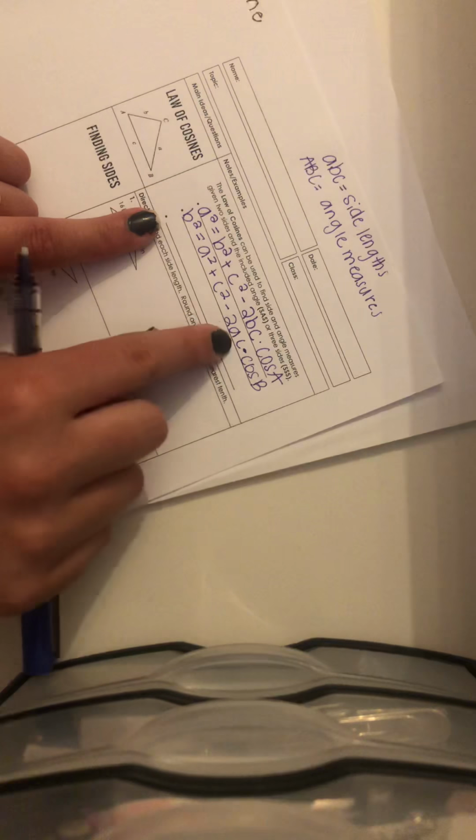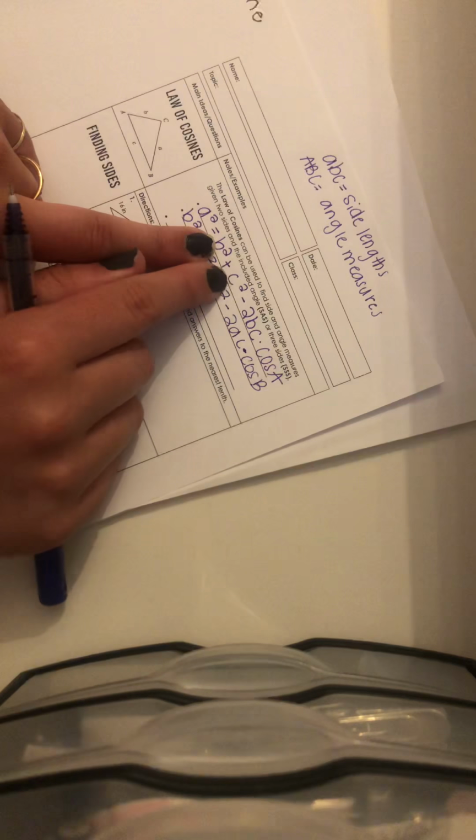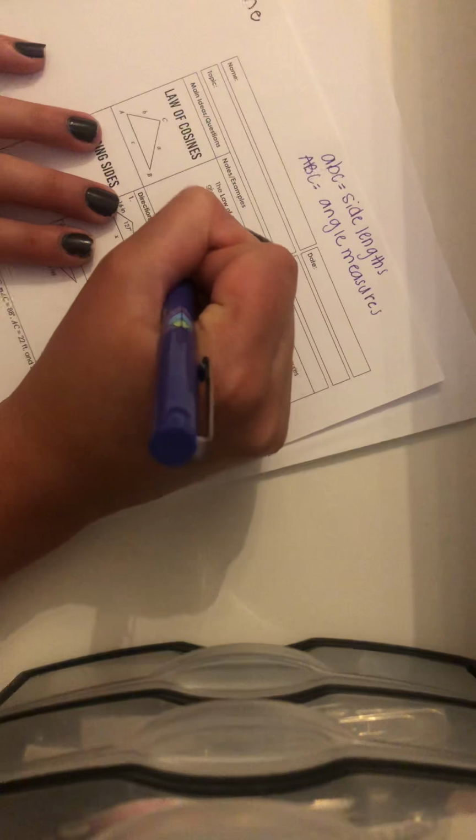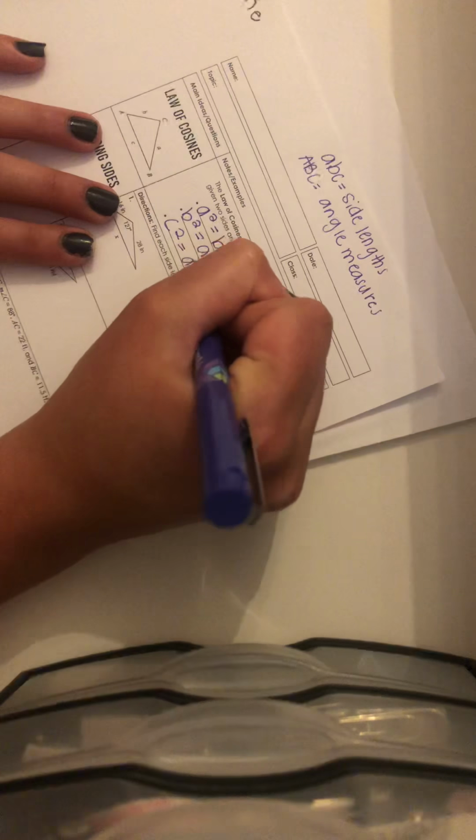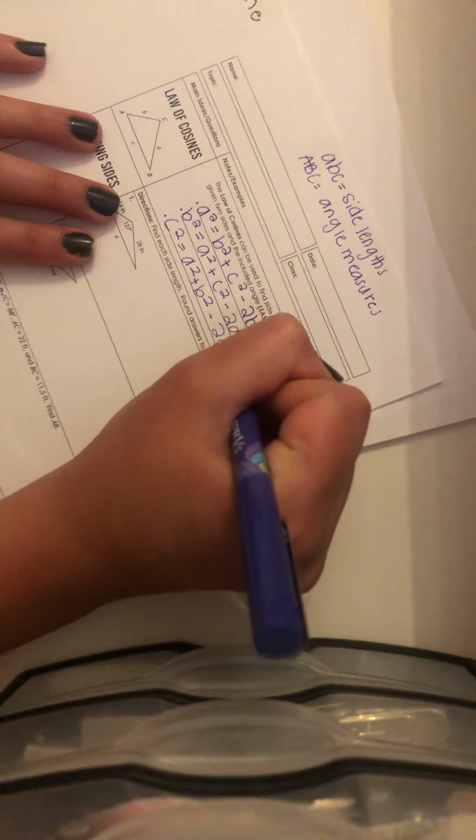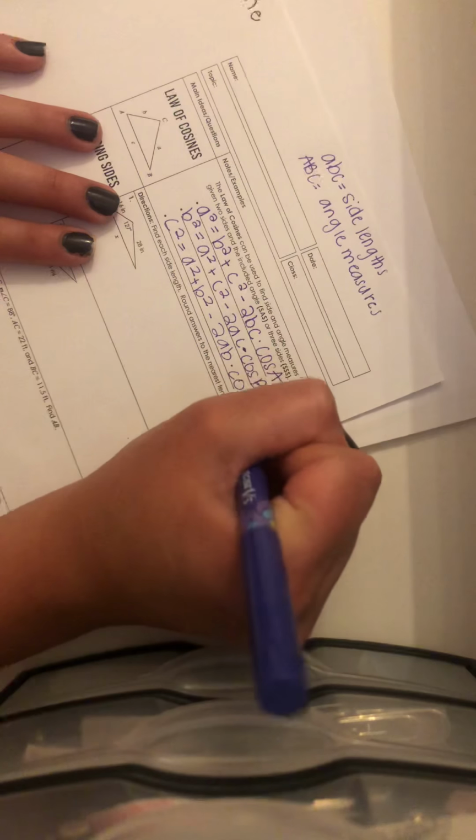If you're doing b squared, you get a squared plus c squared minus 2ac. You see how you multiply that right here? Same with this one, b and c, you multiply right here. I'll show you a different one. We can do c squared equals a squared plus b squared minus 2ab times cosine c.